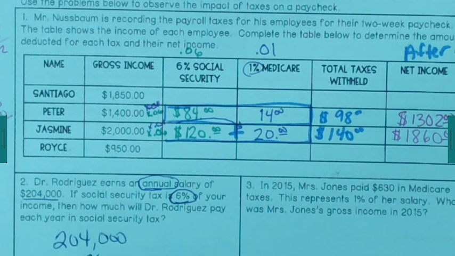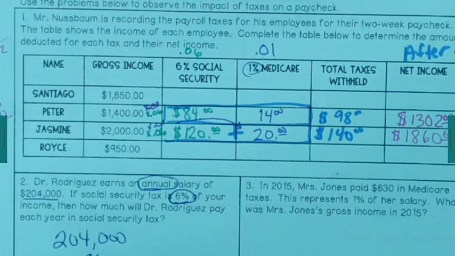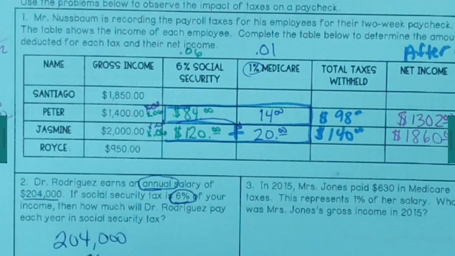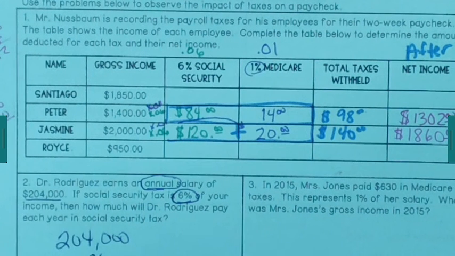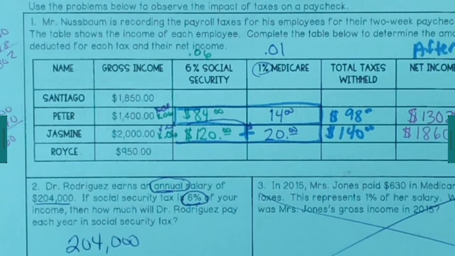That is correct, Satreet. $12,240. Okay? Again, just turning your percent to a decimal and then multiplying.